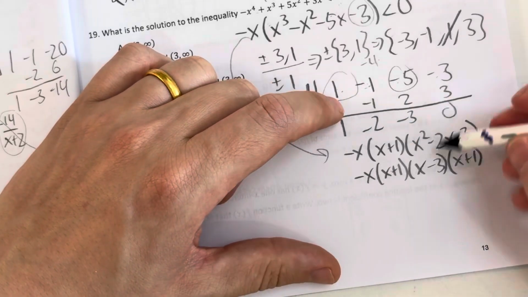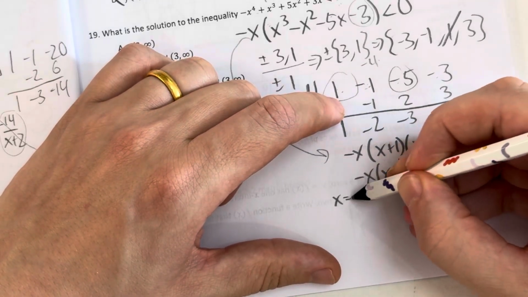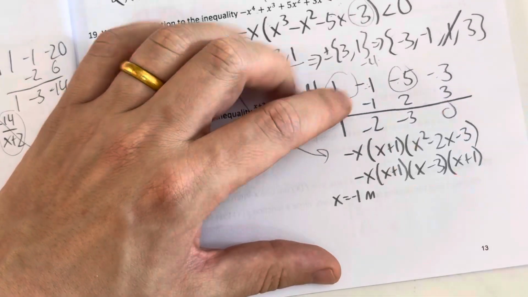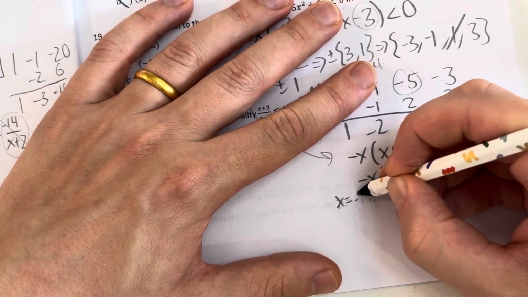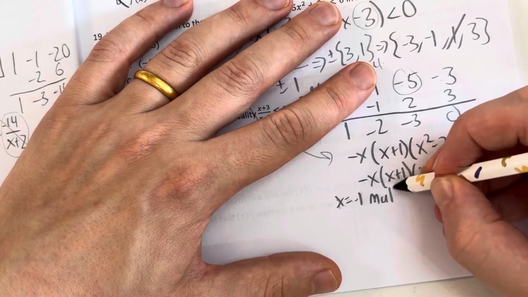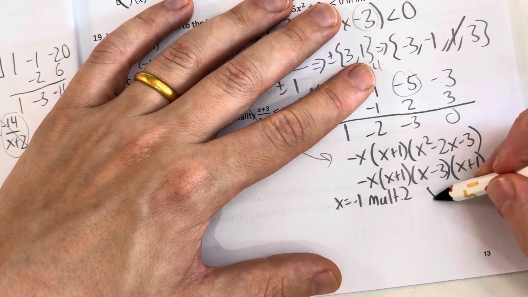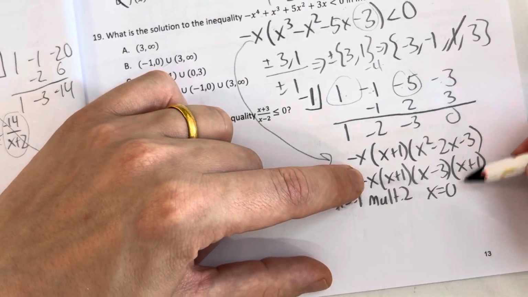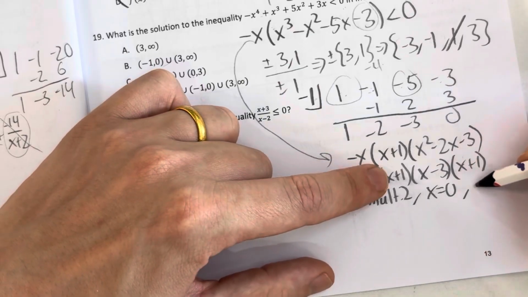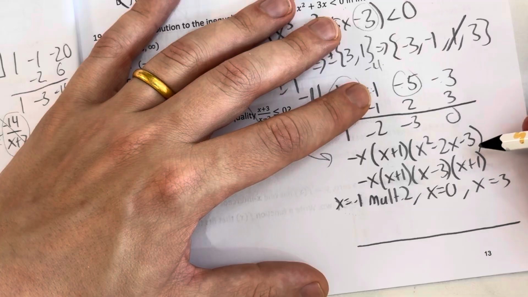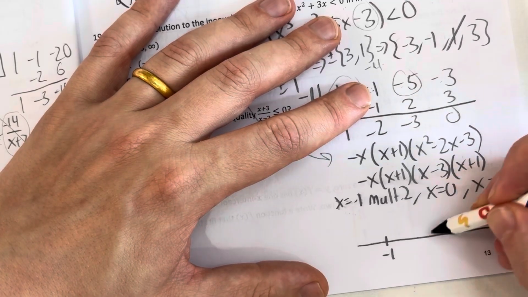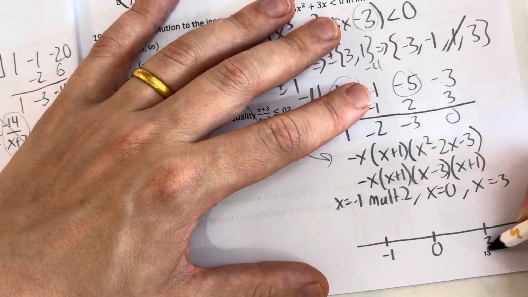So we've got, let's do them in order. Negative 1 has multiplicity 2. 0, multiplicity 1, and 3. So if we were to sketch this, plot the zeros, negative 1, 0, 3.